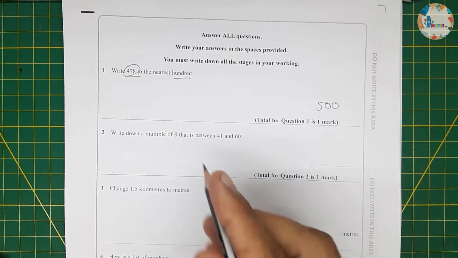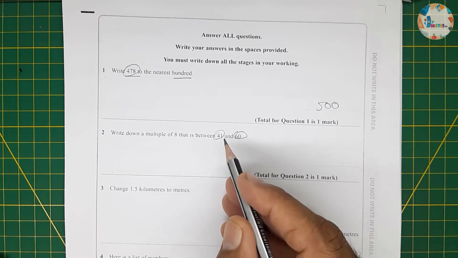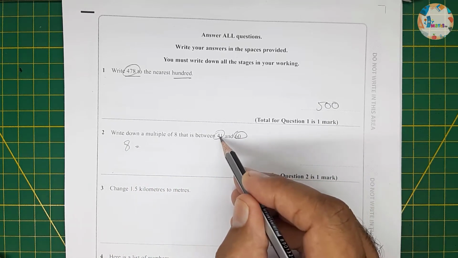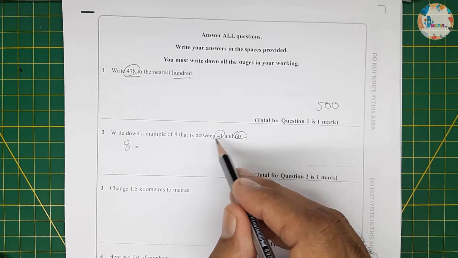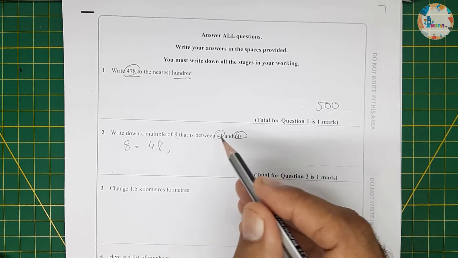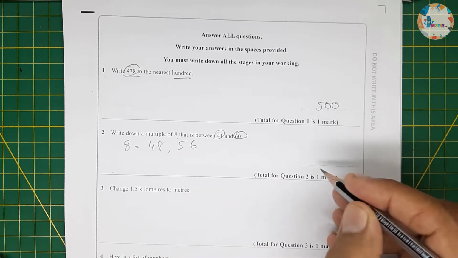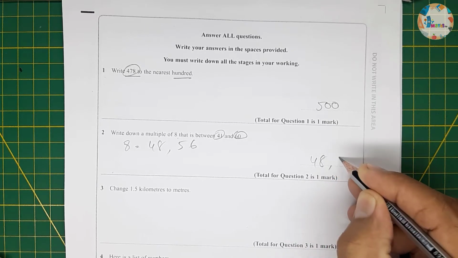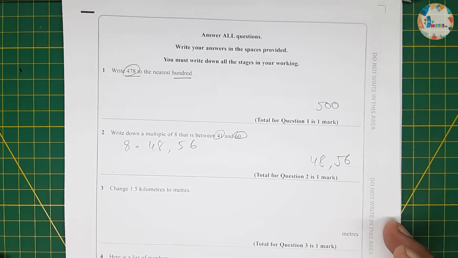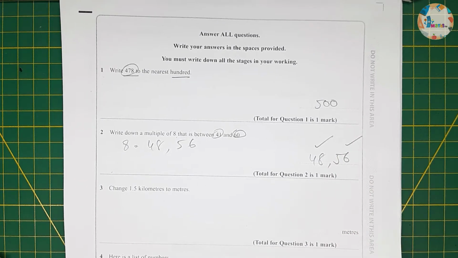Write down a multiple of 8 that is between 41 and 60. So multiples of 8: 8 5s are 40, which is less than 41. So 8 6s are 48 we can write, and 8 7s are 56 also we can write. So we can write 48 and 56. So one answer we can provide is this one, or this one.